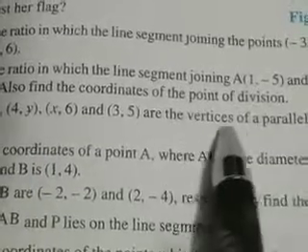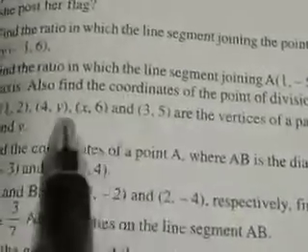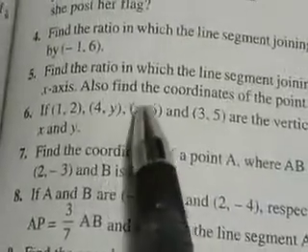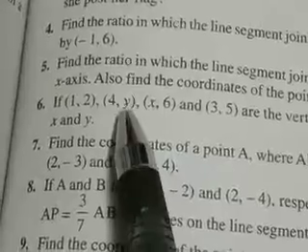Here the vertices of the parallelogram are given, and if we name them A, B, C, D, then we find the x and y values. Now let us see answer number 6.